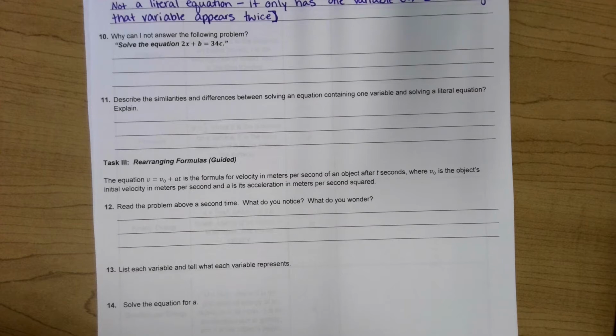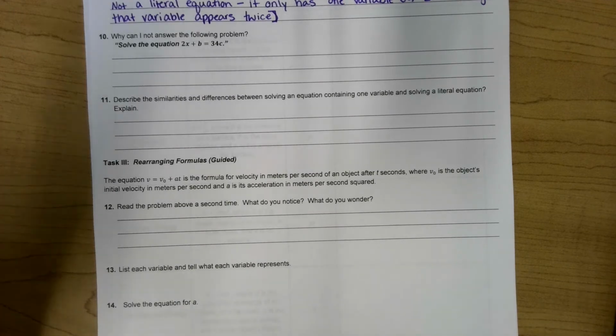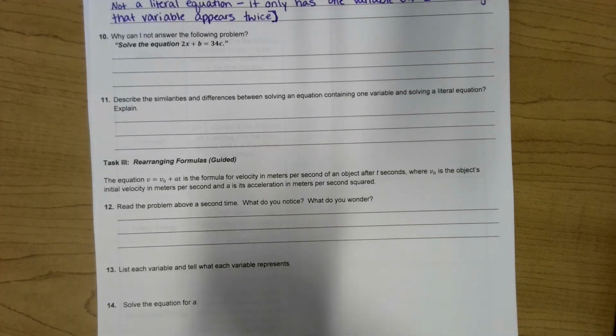Okay, so the reason that we cannot answer this problem, it didn't tell me what variable to solve for, so I don't know if I'm trying to get x by itself, b by itself, or c by itself.